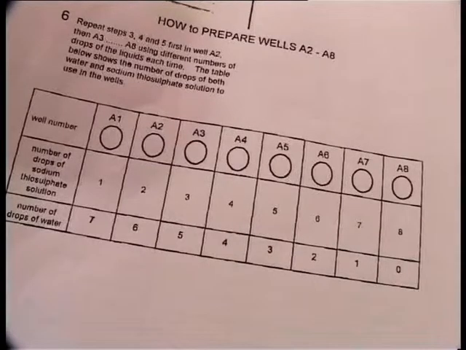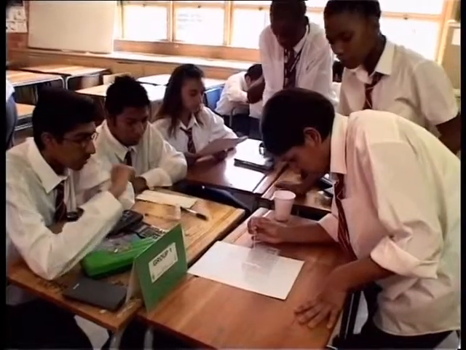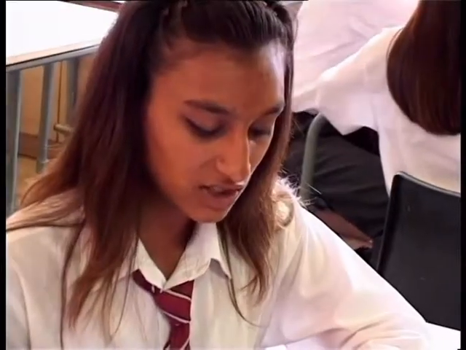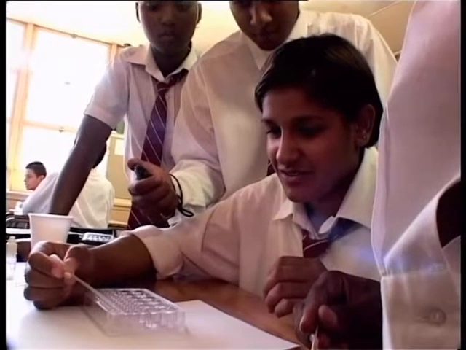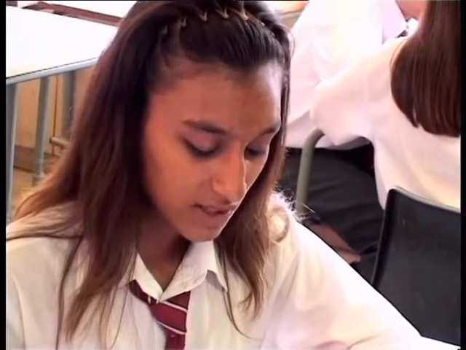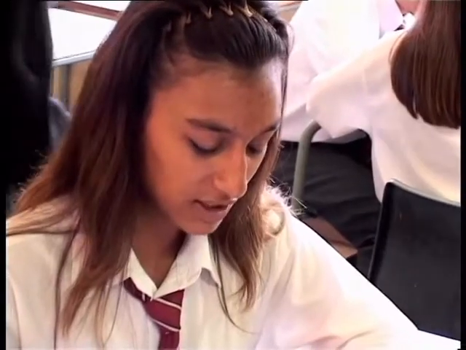The attached table shows the proportions of sodium thiosulfate to water in each of the wells. Notice that in each consecutive well, 1 additional drop of sodium thiosulfate is added and 1 less drop of water. When the wells are prepared, the learners start and time the reaction. Use the appropriate label HCl to add, as quickly as you can, 5 drops of hydrochloric acid to well A. Stir quickly with a clean toothpick and start the stopwatch.